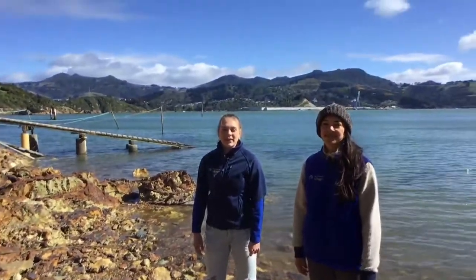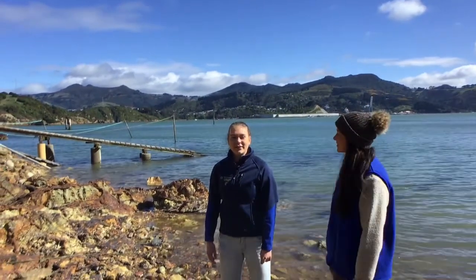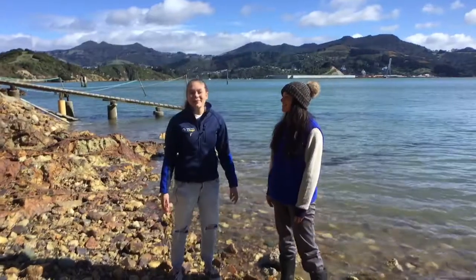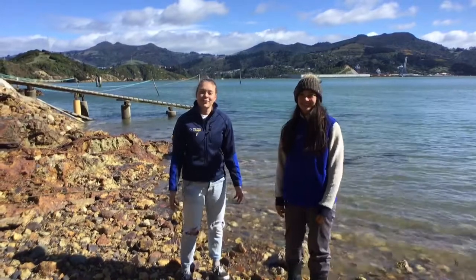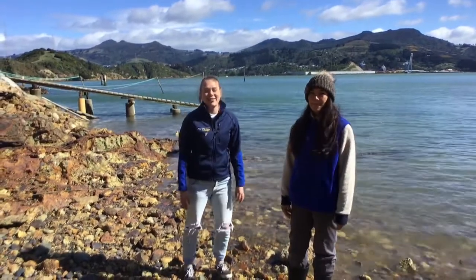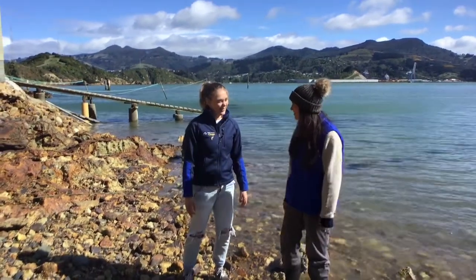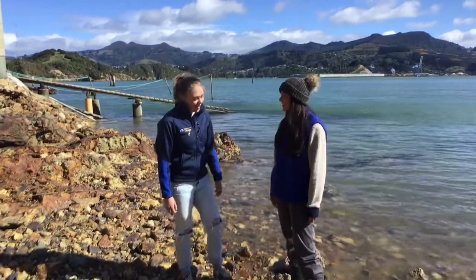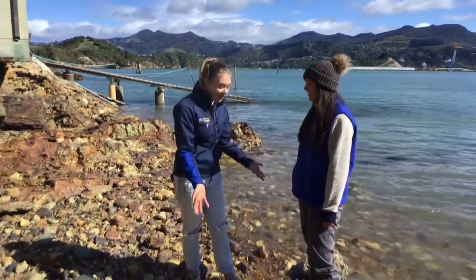So over to you, Gabby and Alice. Kia ora. So we're going to be the faces of this level 2 topic about benthos and sediment. Benthos? Did you say benthos? What's that? I sure did. Well, actually, you're standing on it right now.